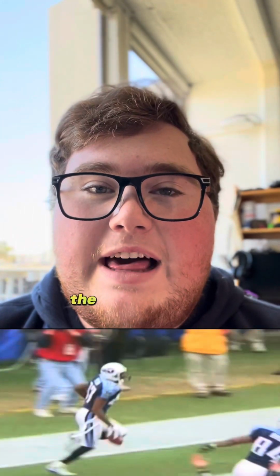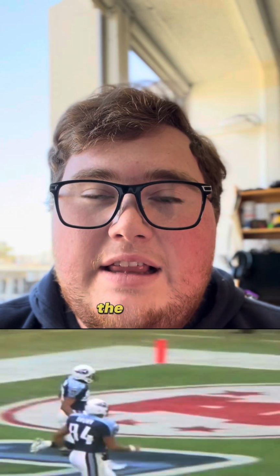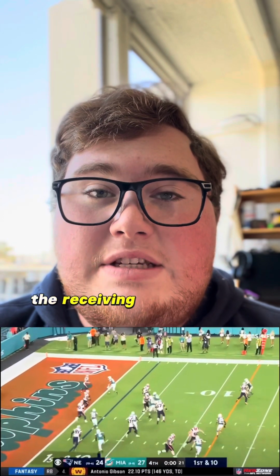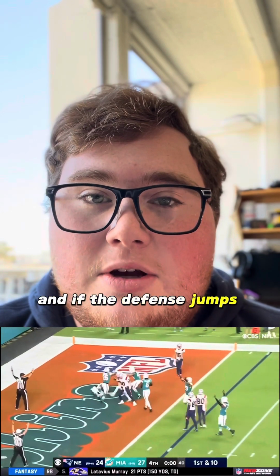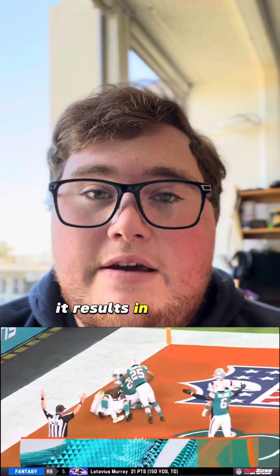Now, for example, the lateral is not considered a pass. The lateral, if incomplete, meaning the receiving player doesn't catch the ball, is a live ball, and if the defense jumps on it, that is a turnover, it results in a fumble.